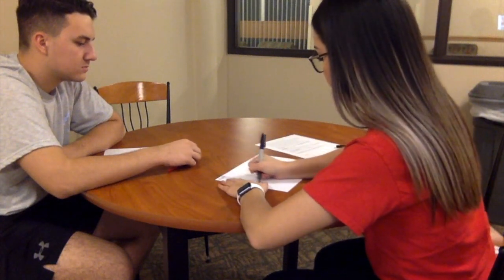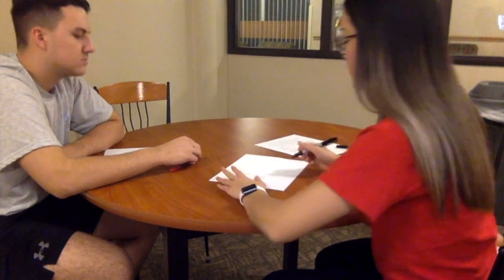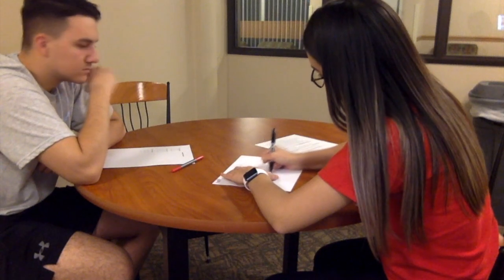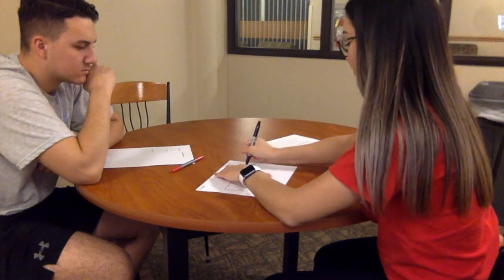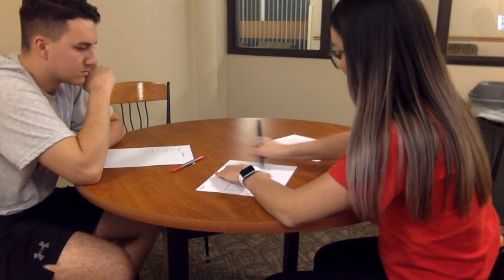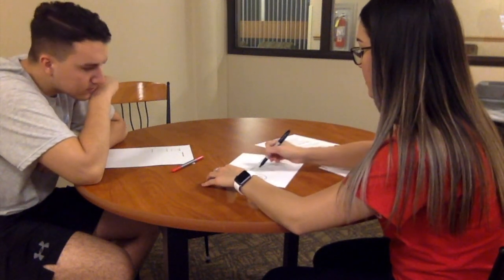Okay, so I'm going to show you what each shape looks like split in half. See how there's 2 equal parts? See, each of those are split into 2 equal parts, which makes one part of this a half. Okay?